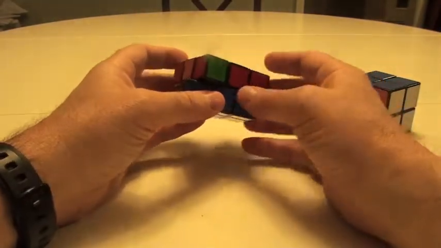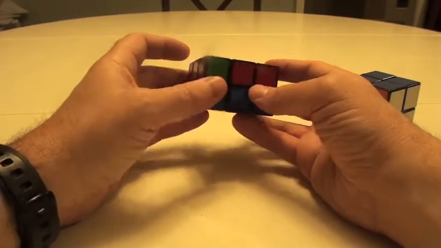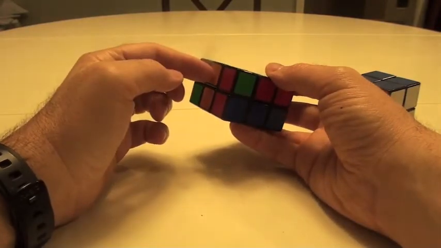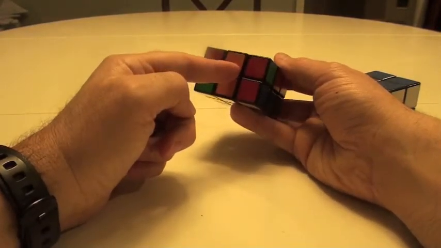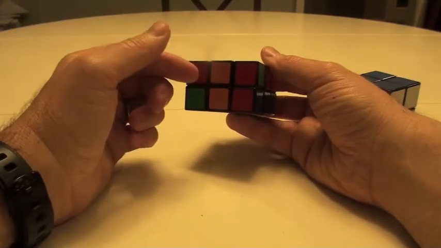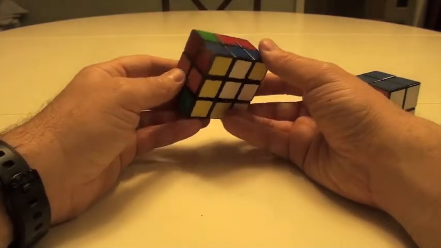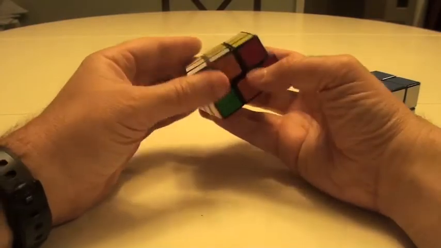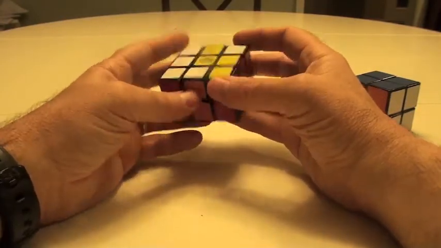So now what goes next to the red? Well, if green goes next to red, is it yellow, or rather is it orange, or is it blue? Now, if you memorize the color scheme, then you'll know what it is, but just in case you don't, then you can once again use a corner to decide.